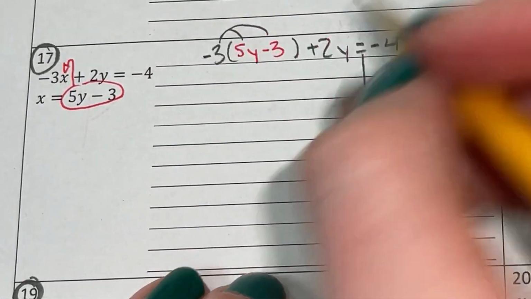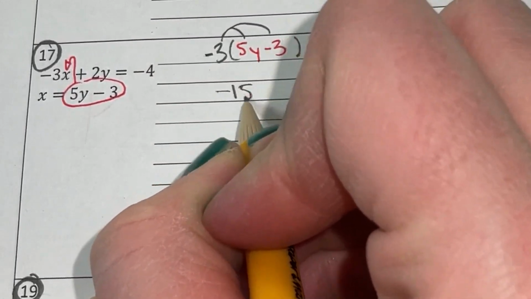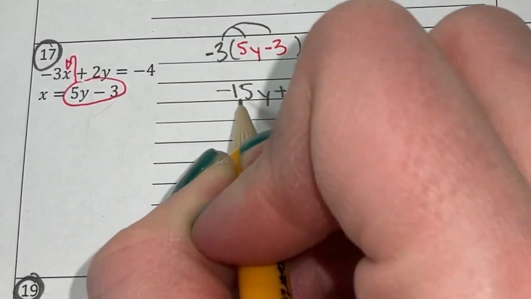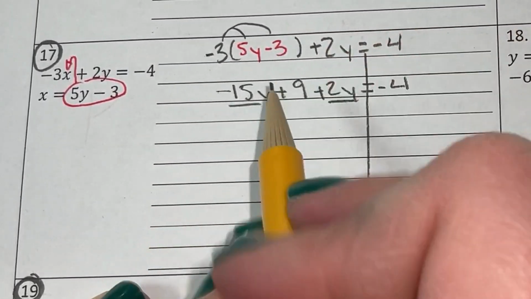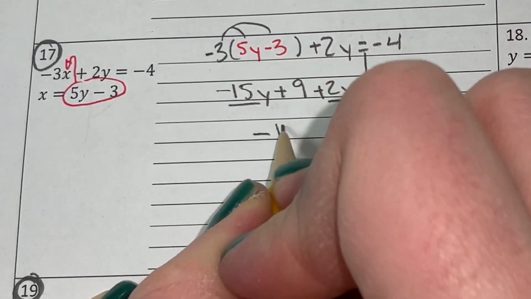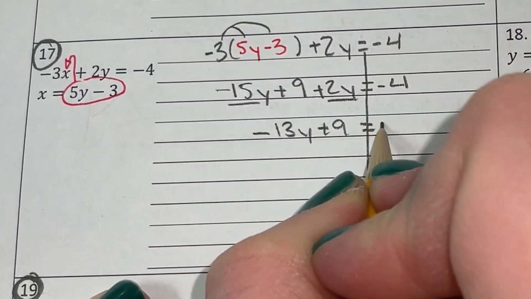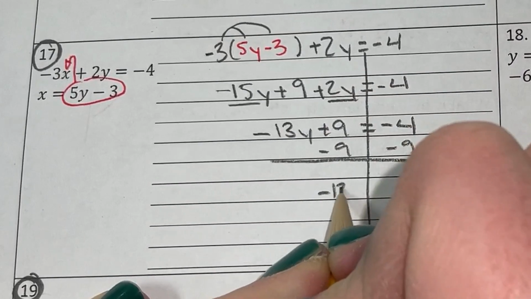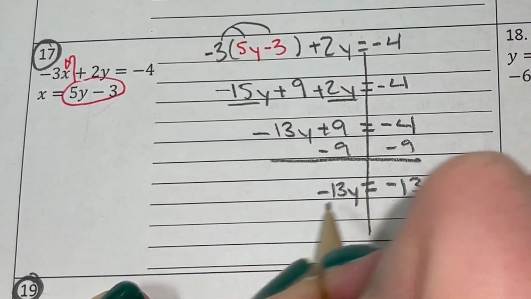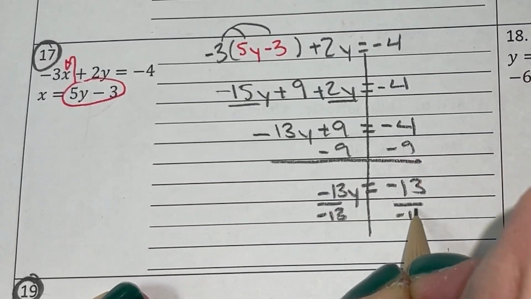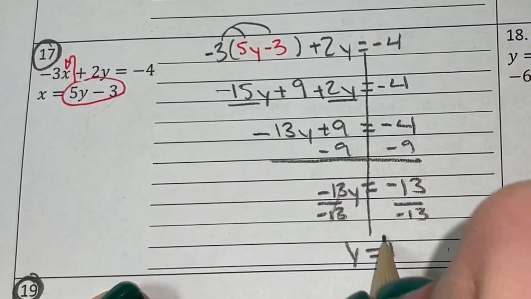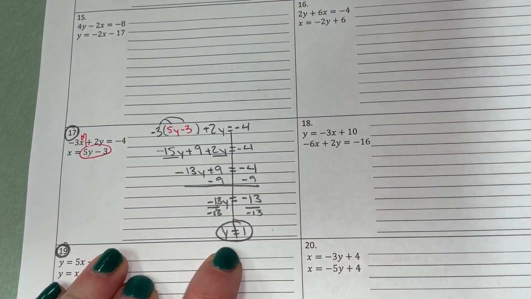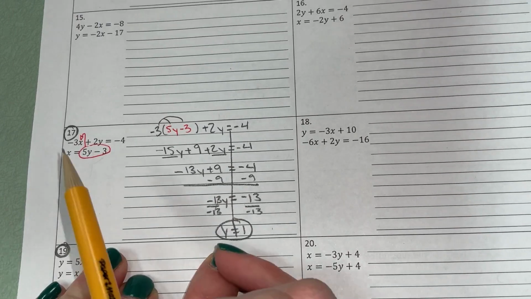So I multiply that negative 3. This gives me negative 15y plus 9. And then I bring down the plus 2y equals negative 4. Combine like terms. Negative 15y plus 2y is negative 13y. Bring down that plus 9 equals negative 4. Subtract away the 9 on both sides. This gives me negative 13y equals negative 13. Divide by negative 13 on both sides. This leaves me with y equals a positive 1. So we figured out y's number after we substituted into the other equation. That's good. Tomorrow we're going to figure out x's number after this.